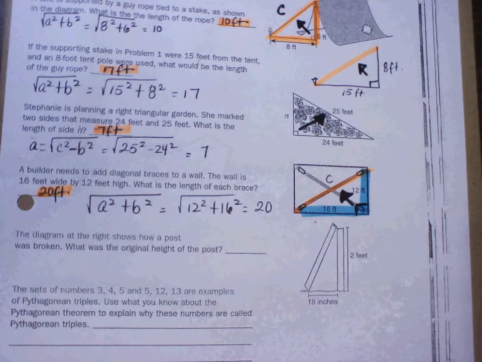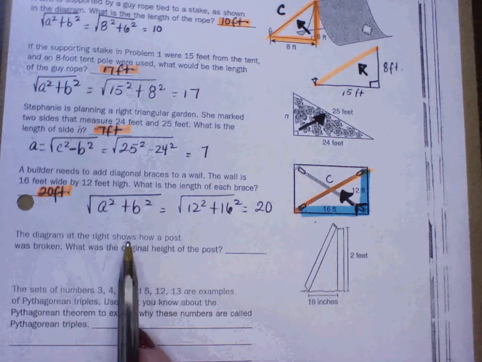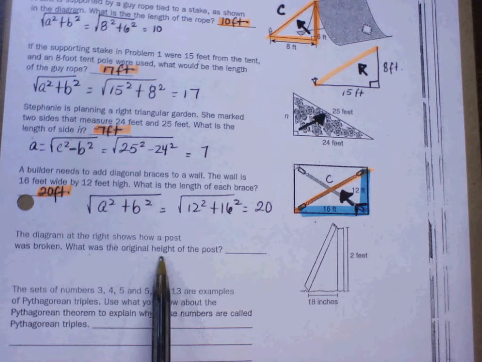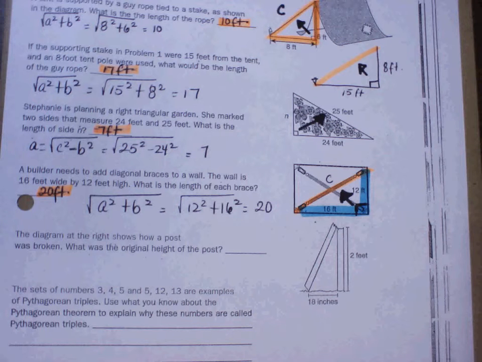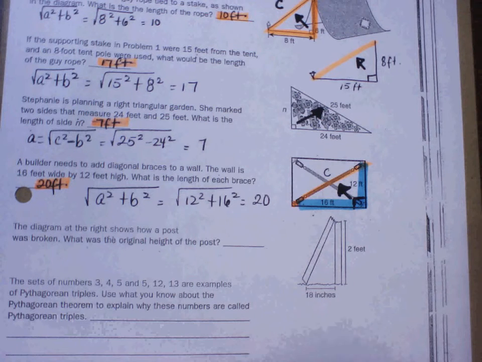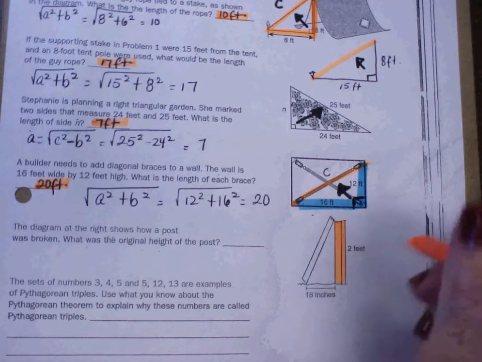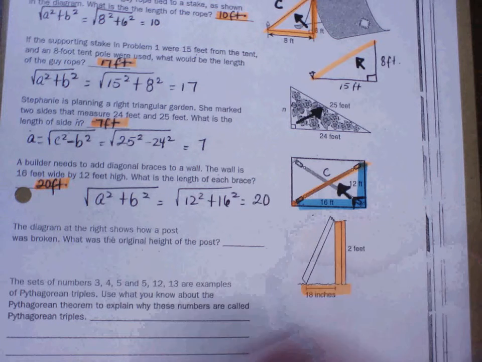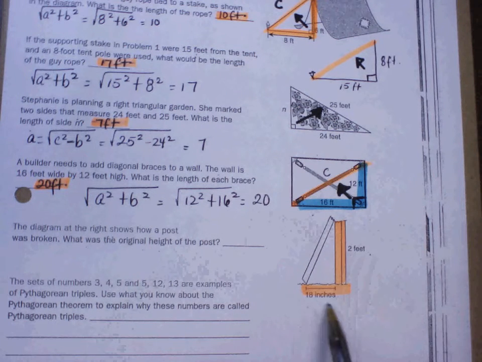All right, the diagram at the right shows a post that was broken. Do you see it broken? What was the original height of the post? All right, so talk to me about how I can do this. Okay, so I have that from here to here is 2 feet, from here to here is 18 inches. That's my first challenge because what happens over here? 2 feet, 18 inches. What do you notice about those measurements?